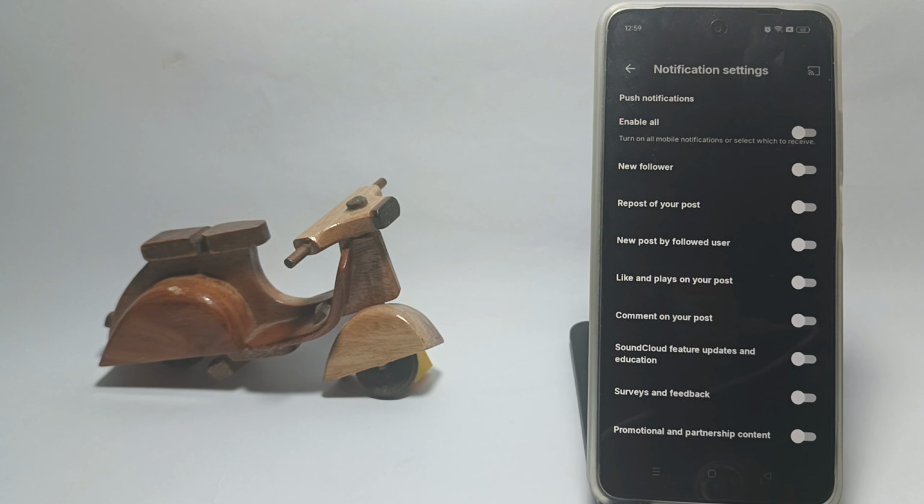So that's it, tutorial how to disable all notifications on SoundCloud application.